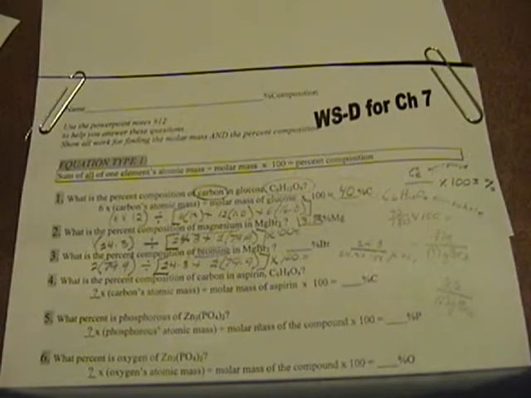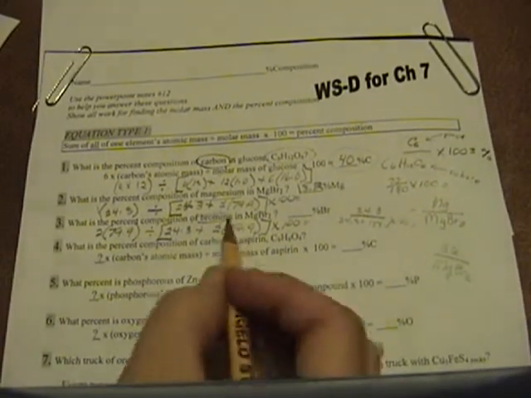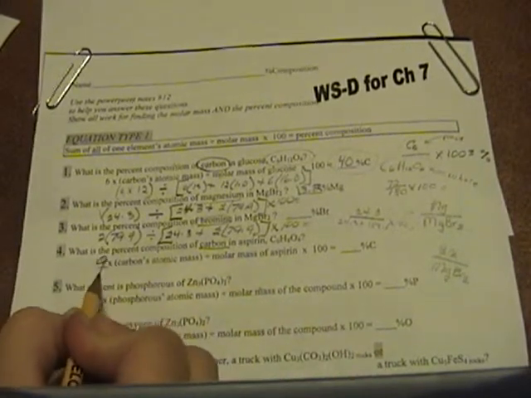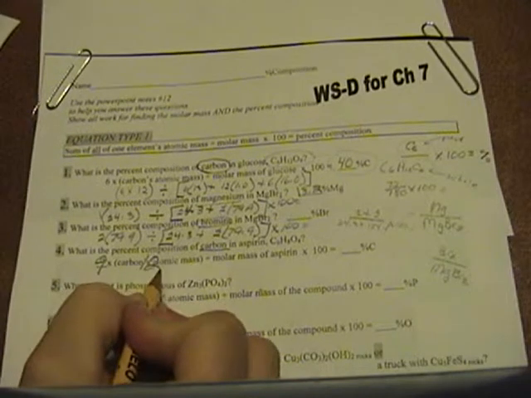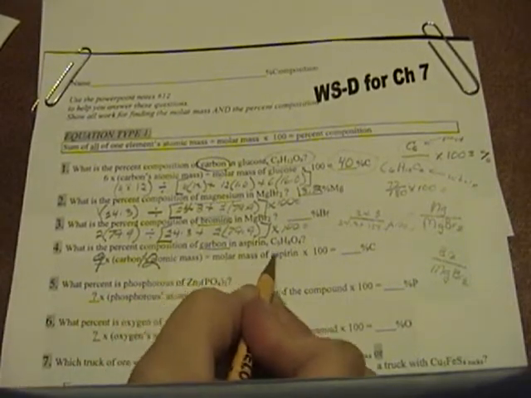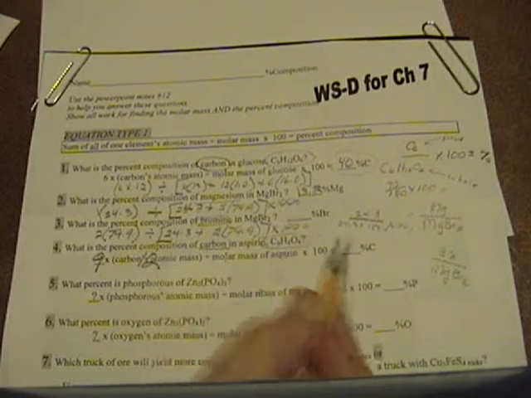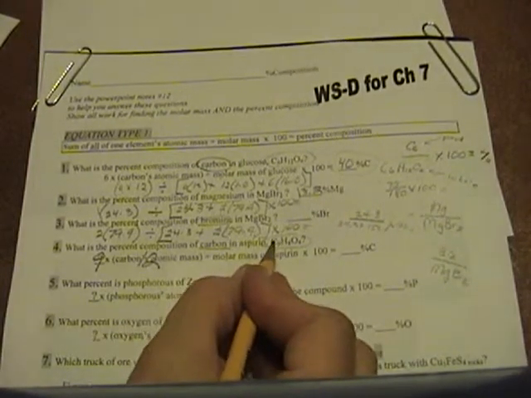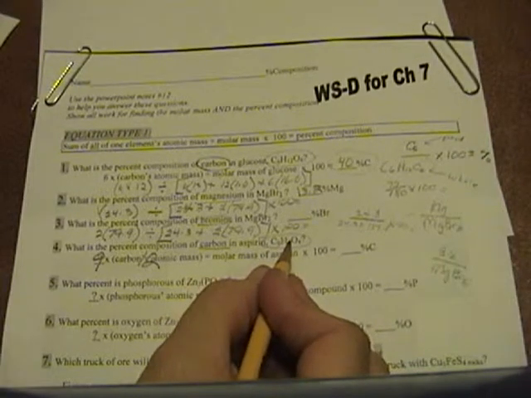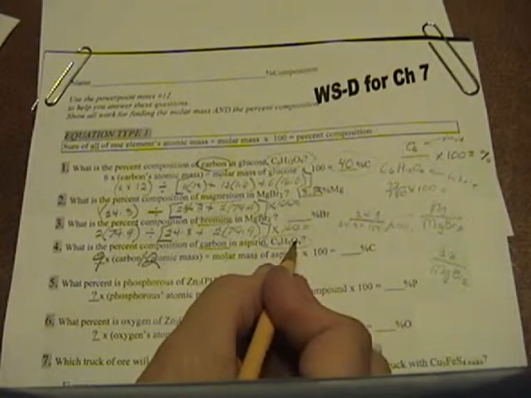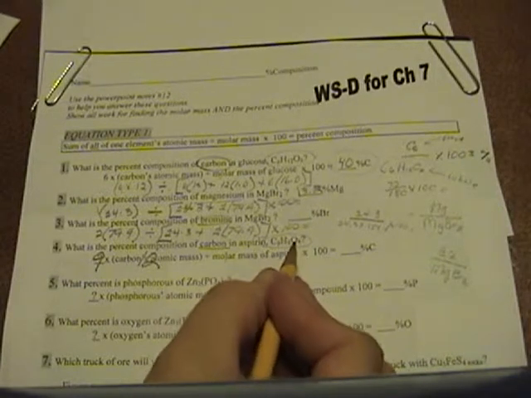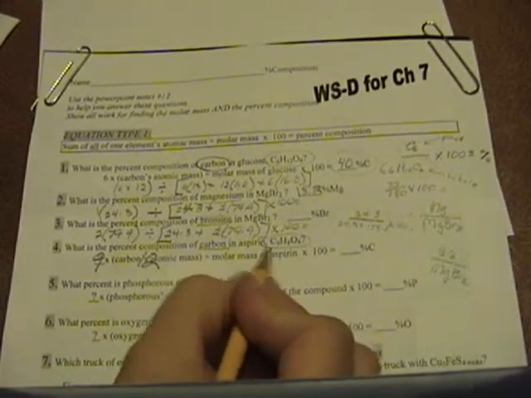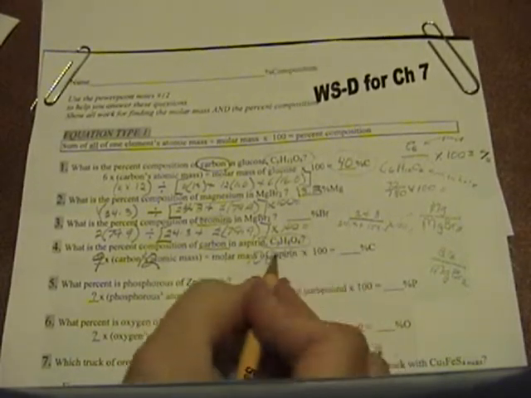Number 4, what is the percent composition of carbon? So there's 9 carbons, and carbon's atomic mass is 12, and the molar mass of aspirin, so we'd have to look up all of that, wouldn't we? So we'd have to go 9 times 12 plus 8 times 1 plus 4 times 16. Turns out that that sum is 108. So the molar mass of aspirin is 108 grams.